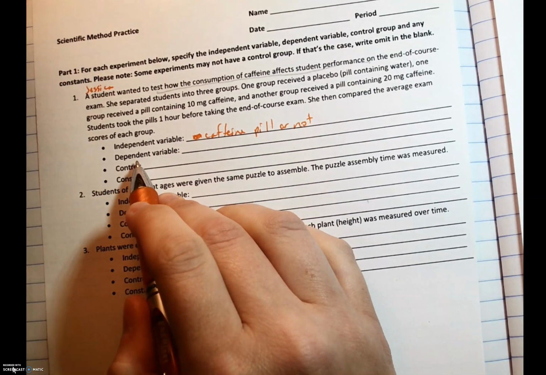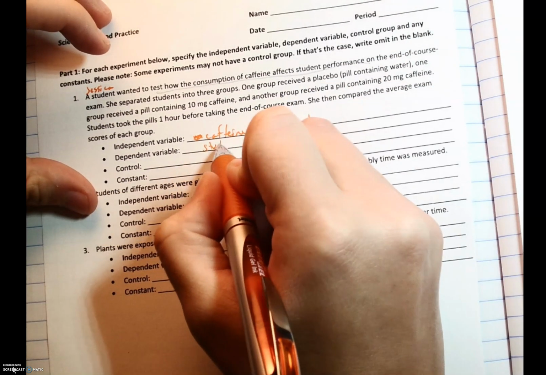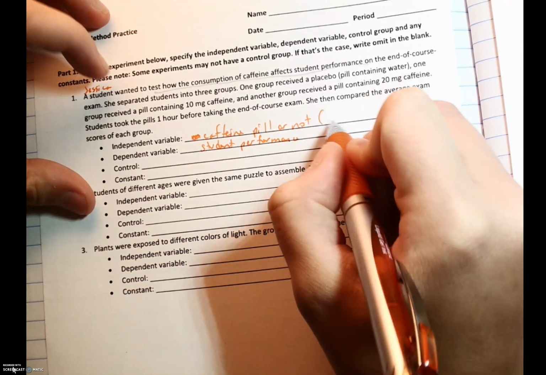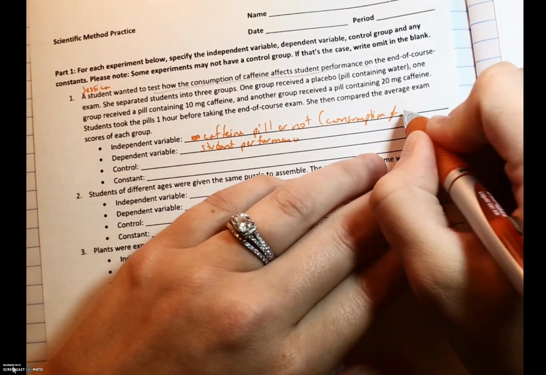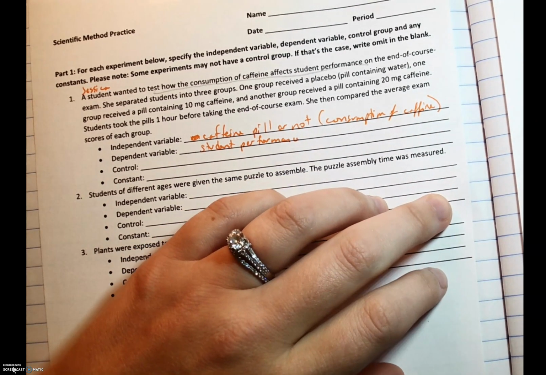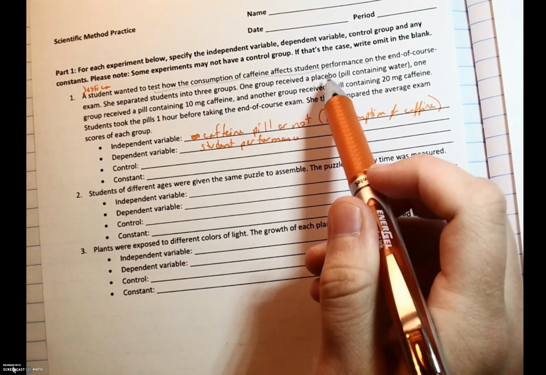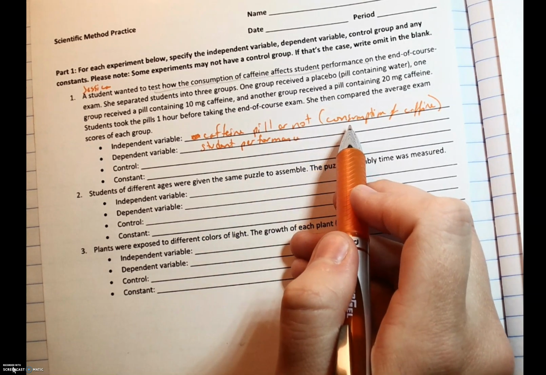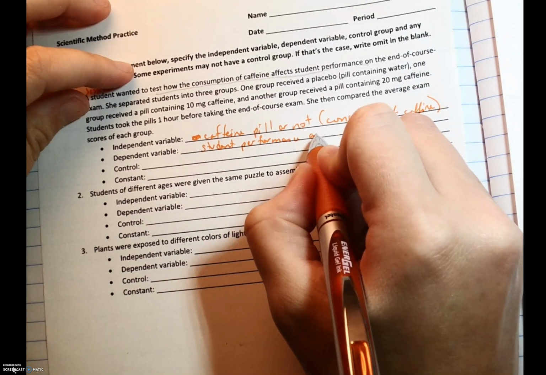What's responding, or what's dependent on the caffeine pill or not, is the student performance. So I could also say consumption of caffeine. Because that was basically Jessica's hypothesis here: can taking caffeine improve student performance on the end-of-course exam? So she tested that by giving students caffeine, different amounts, and then she compared their student performance on the exam.